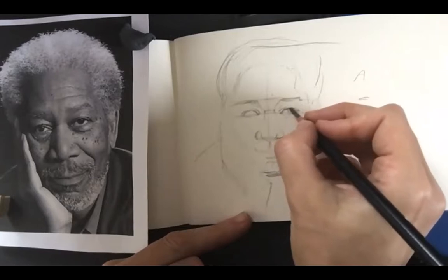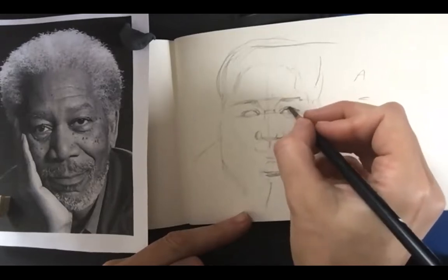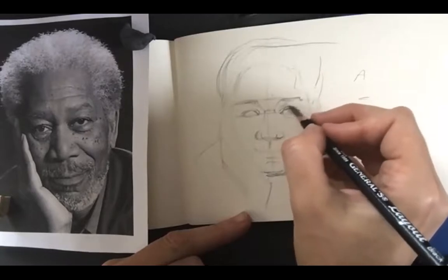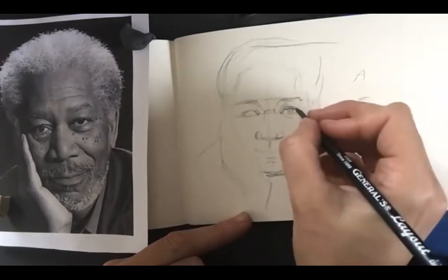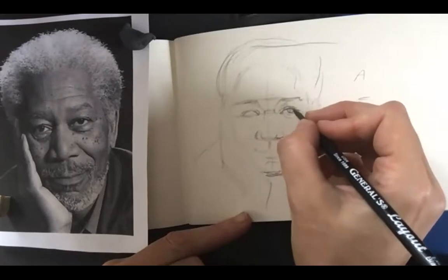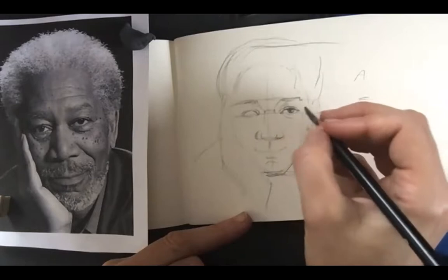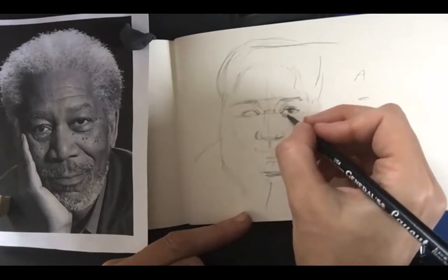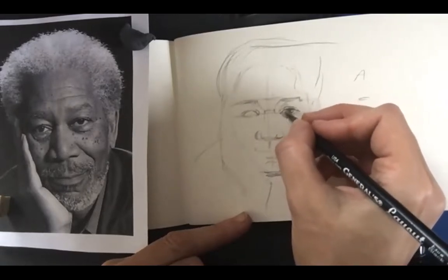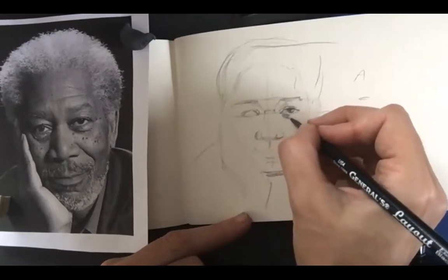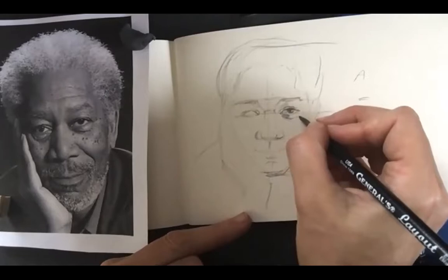And if he was younger, he'd probably have less stuff hanging above his eyes. But since he's older, he's got hanging stuff above his eyes, which is fine. Let's see. When you draw older people, you do have to include the wrinkles, because otherwise it's just not going to look like them.